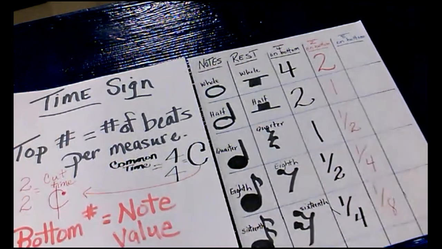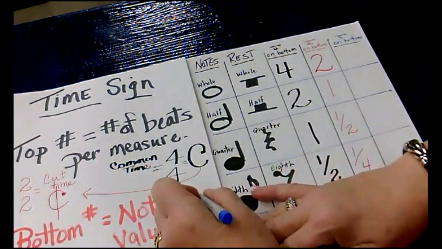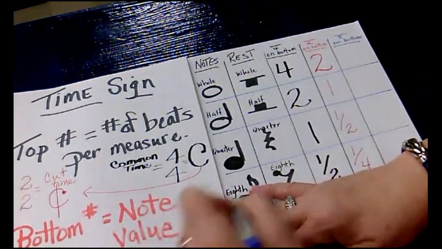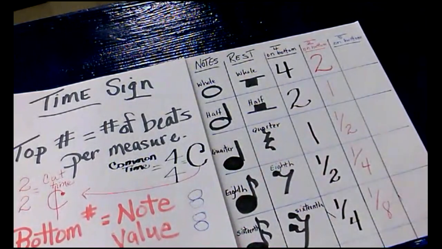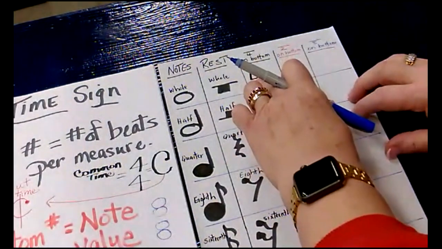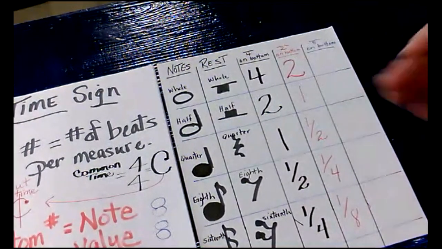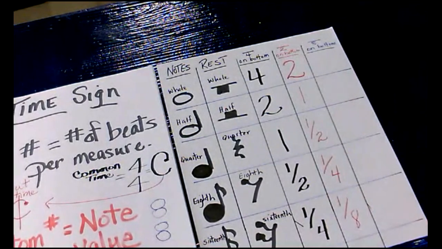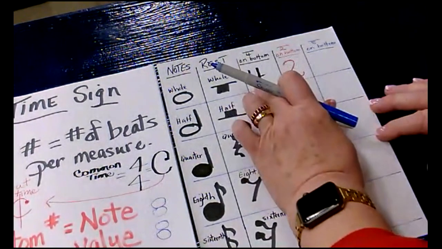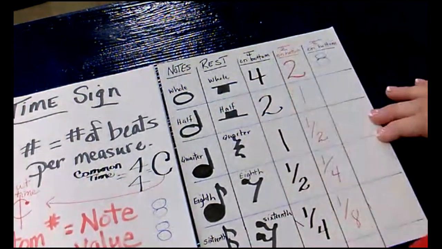Now then, what happens if we double the note value and do this 8/8 for our time signature? 8/8. Well, what does that do to 4? When we go from 4 on the bottom to 8 on the bottom, what have we done to the 4? We have doubled it. Exactly. So instead of 4 beats per measure, now the whole note is going to get 8 beats per measure.